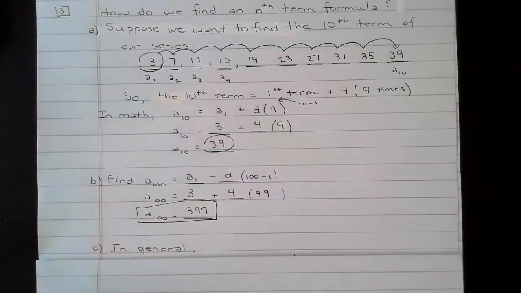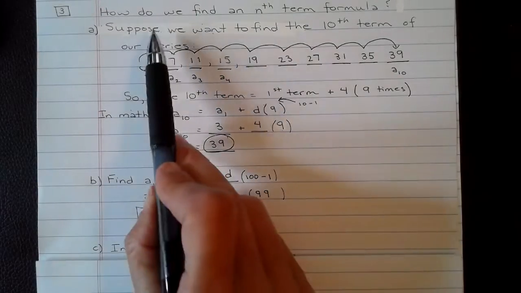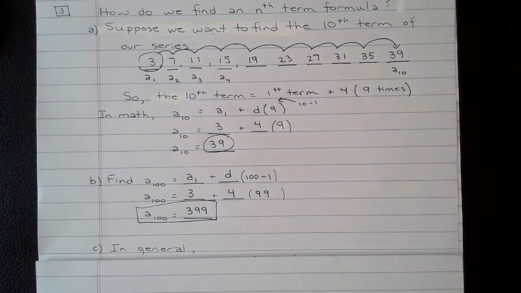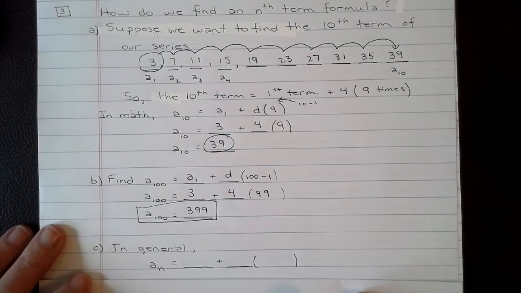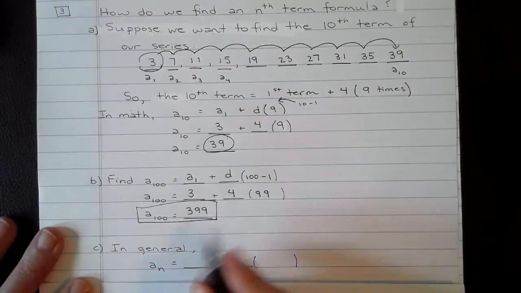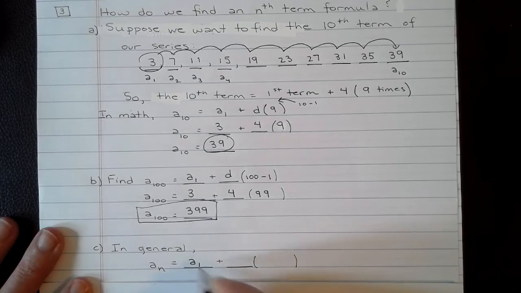Okay, so let's try the last one. Now we're finally going to learn, and then I'll shut up, how to find the nth term formula. And here we go. In general, the nth term, any term you want, can be found by taking the first term and adding your common difference.